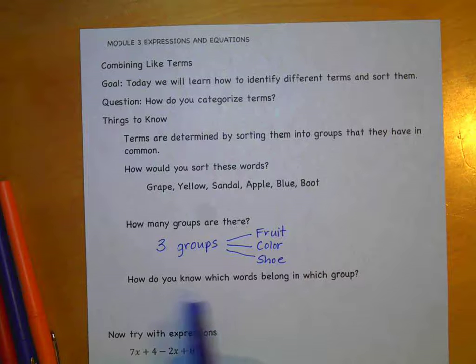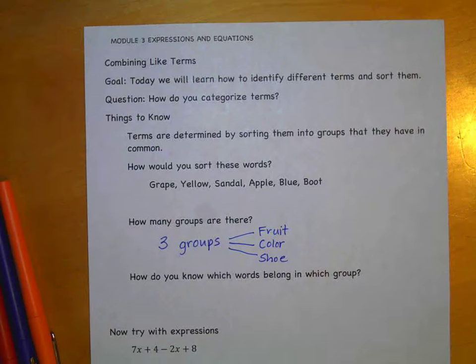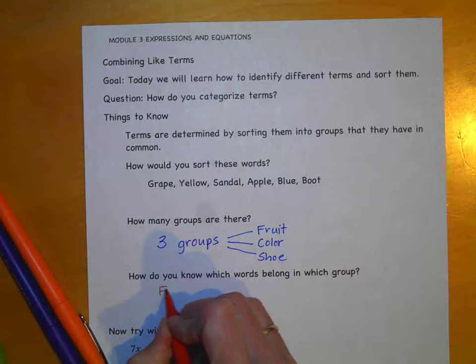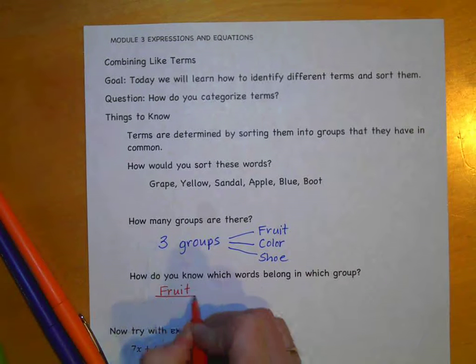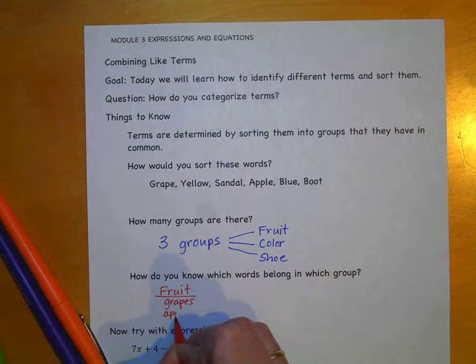Then it says, how do you know which words belong to which group? The reason I know is because of what they are. I know that grapes and apples are both fruit, so the fruit group has grapes and apples under it.